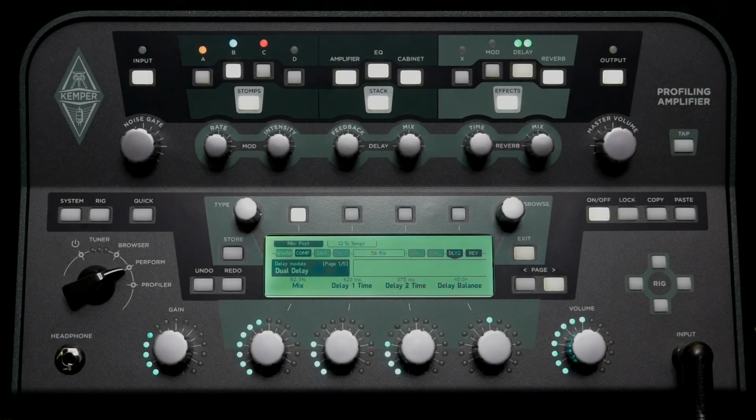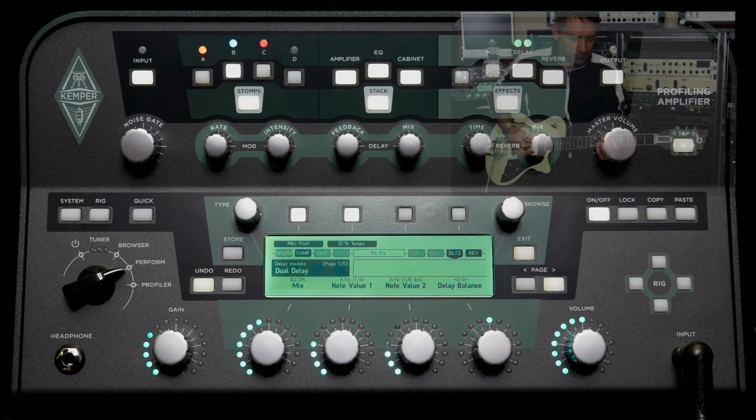If you press soft button 2, the tempo will be displayed in note values, and these will sync to the currently selected rig tempo. You can only choose regular note values without intermediate steps. The note values are shown in groups of sixteenths. 4 sixteenths corresponds to a quarter note.